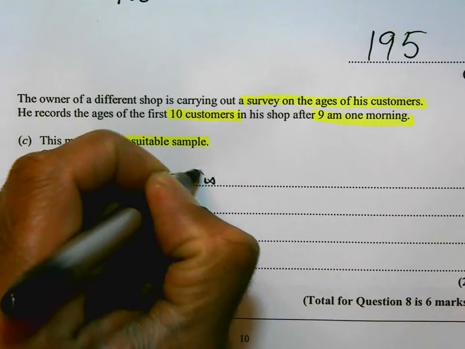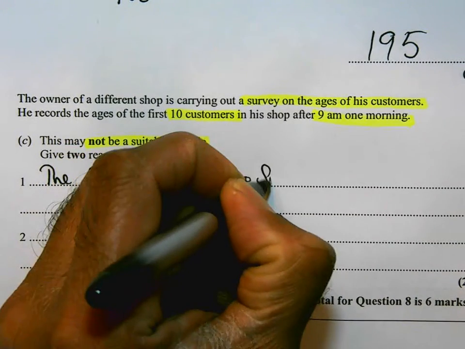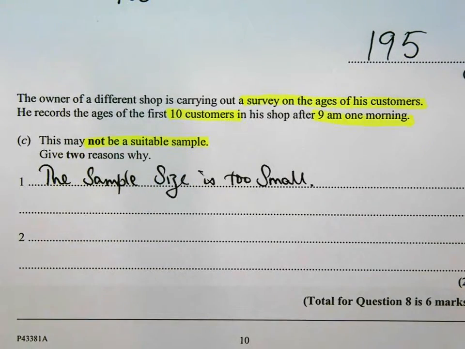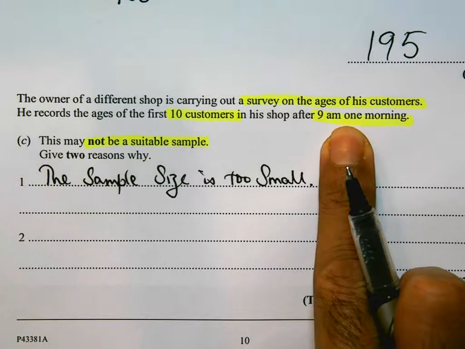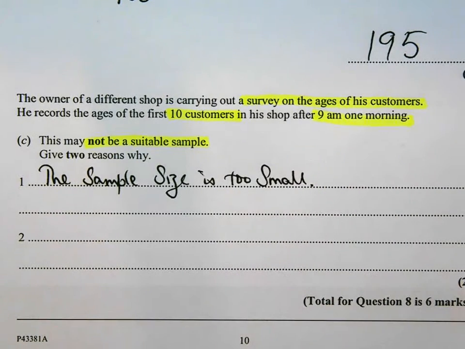The other bit of information they've given us is that he does this in the shop after 9 a.m. one morning. So if he's doing this on a school day, after 9 a.m., there wouldn't be any children of school-going age in his sample. So that's what I'm going to write.